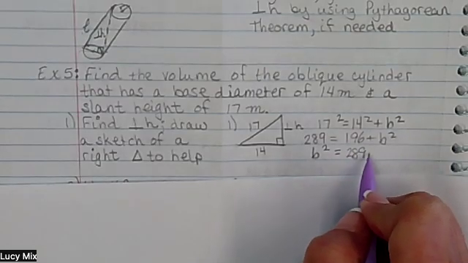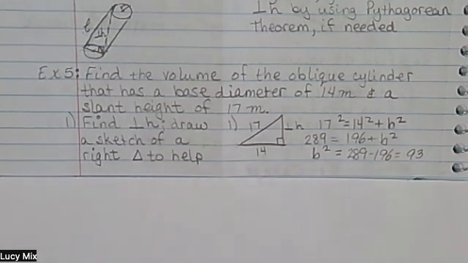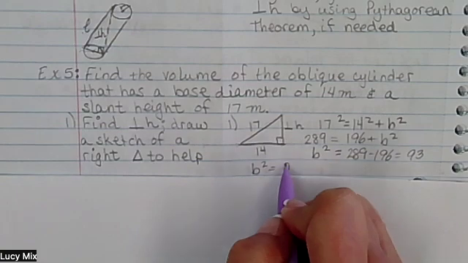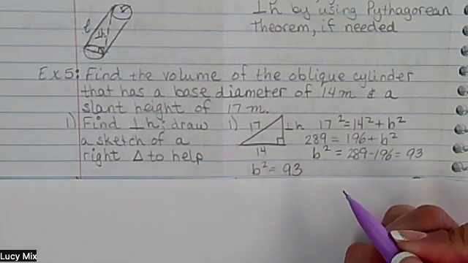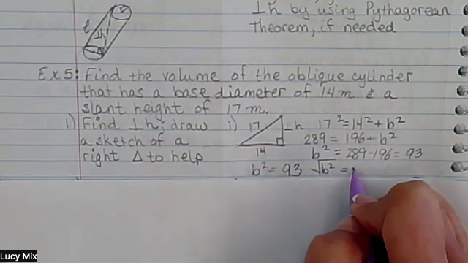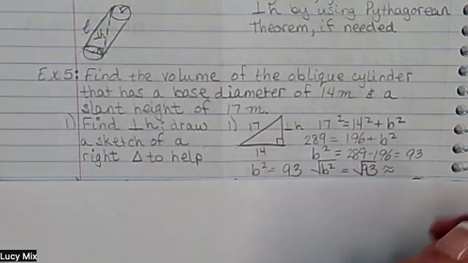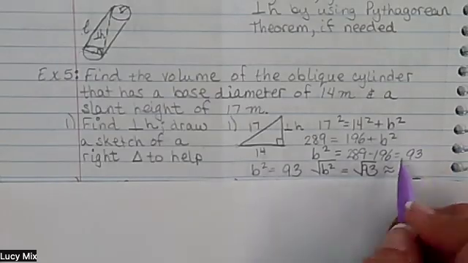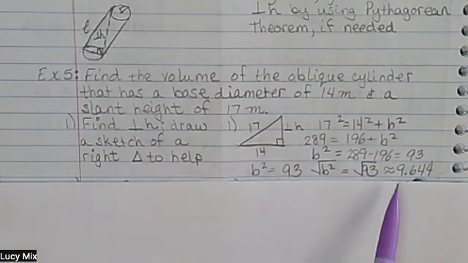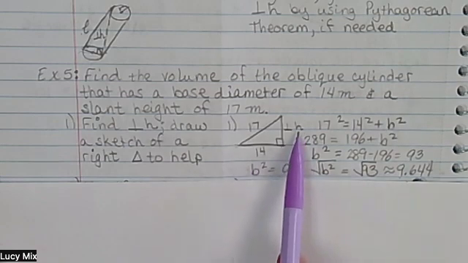So 289 minus 196 gives us 93. Okay, but remember that is b squared is 93. And to undo squaring, we square root. So square root of b squared equals the square root of 93, which is about, and I'm rounding off here, 9.644. So we know our b here, remember, was our perpendicular height.